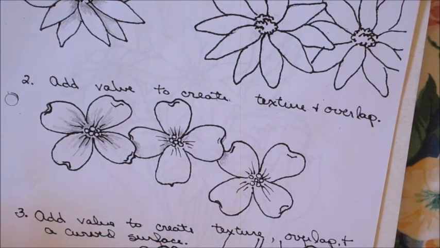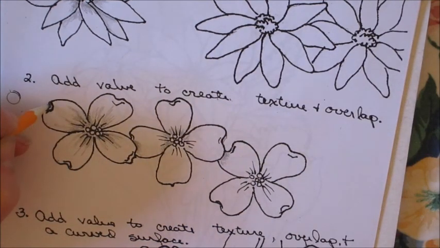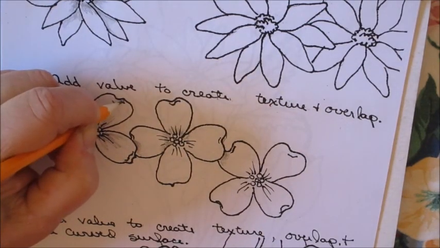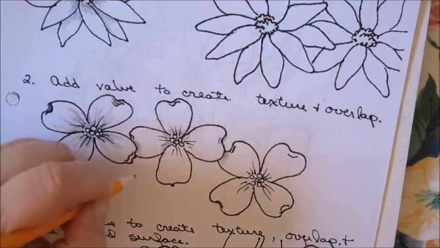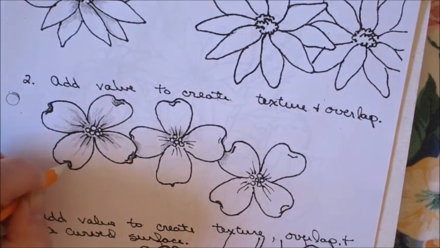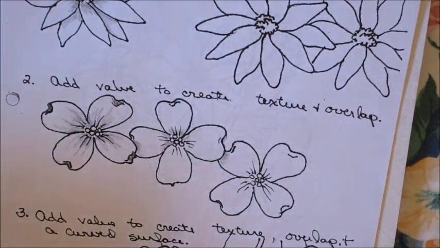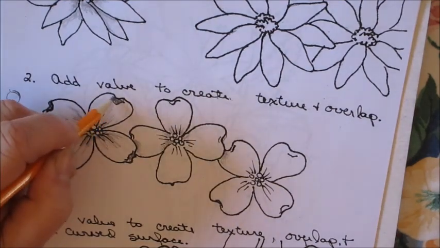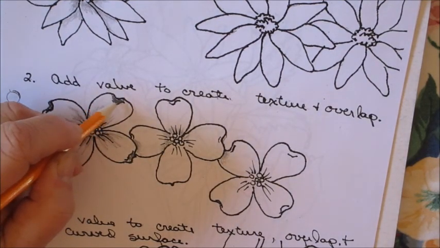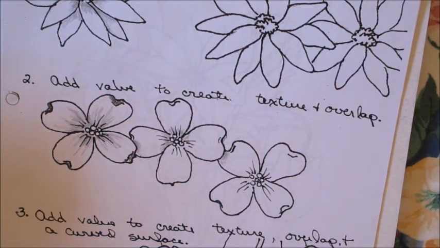Here's my sample. One of the things, if you know what dogwoods look like, this little piece here is kind of a dark burgundy. You might want to fill that little piece in. Makes it look a little more real. That's just an observed value change. It has nothing to do with the location of the piece.